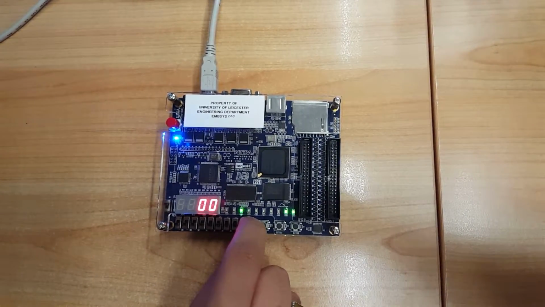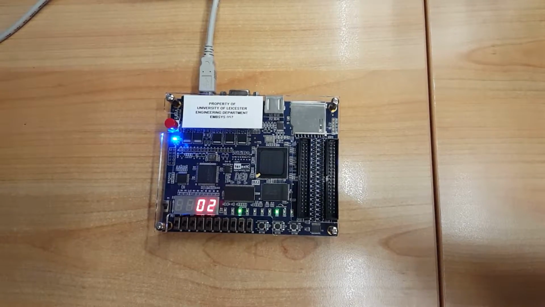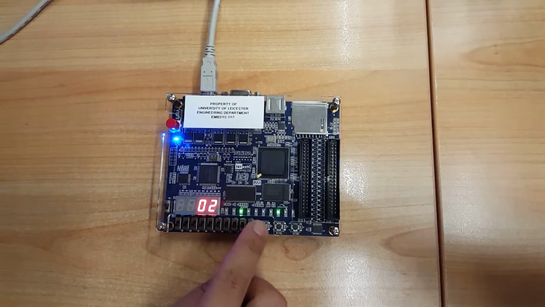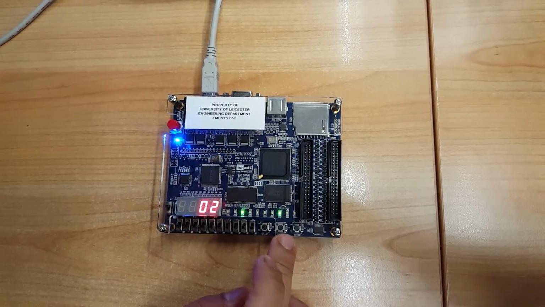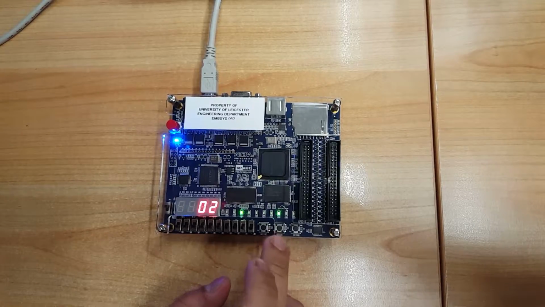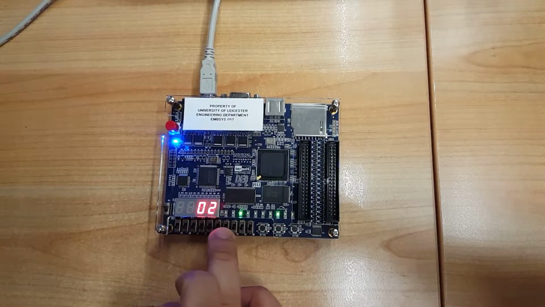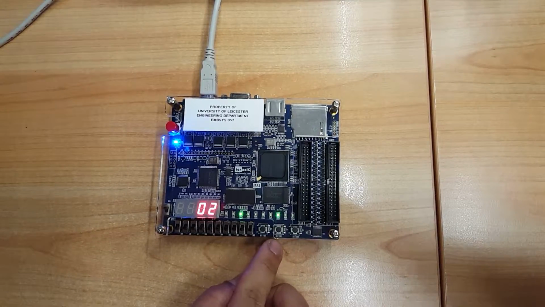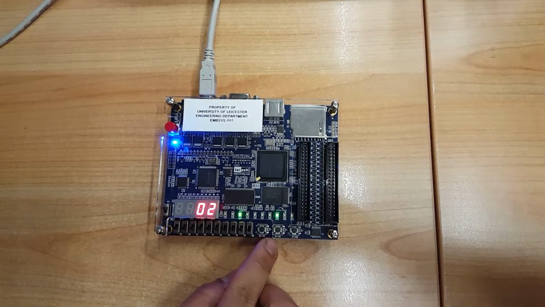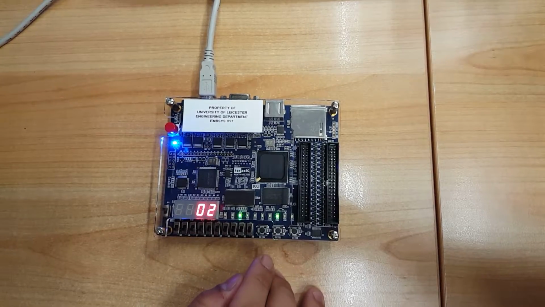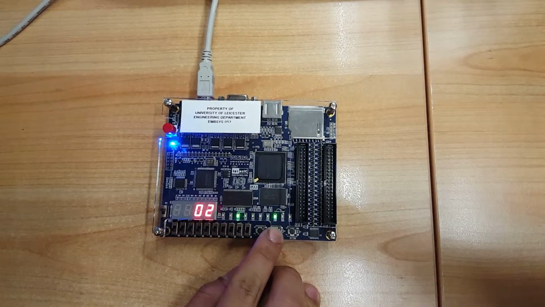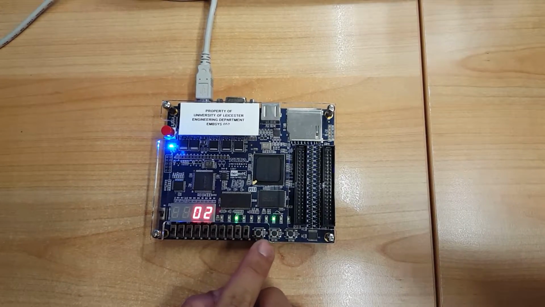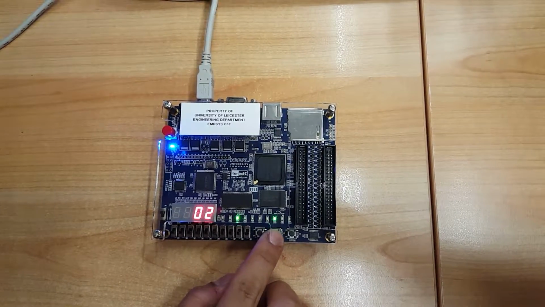So enable here is set to 0, so it counts, and now it's in this state where traffic light number 1 is showing green and traffic light number 2 is showing red. Because there is no input from the sensors, it will remain in this state. If I press sensor number 1, it doesn't change because traffic light number 1 is already green.